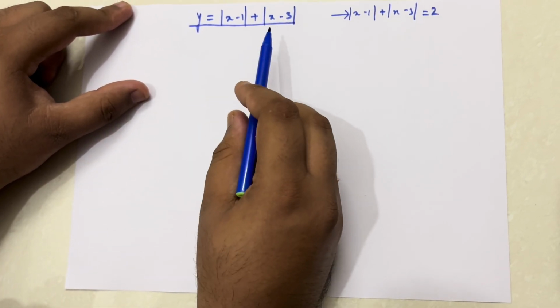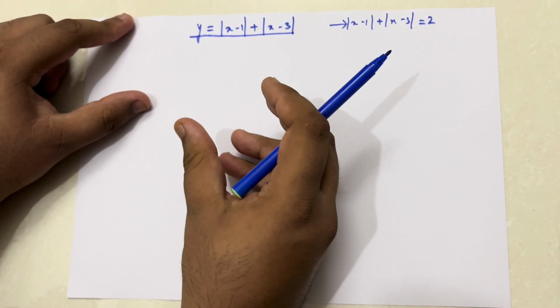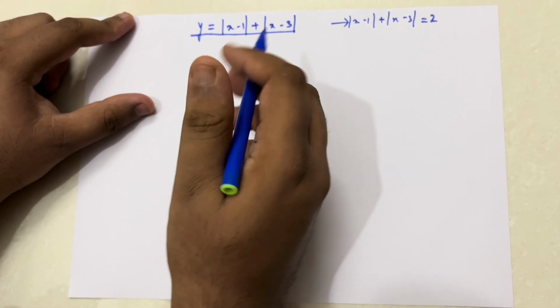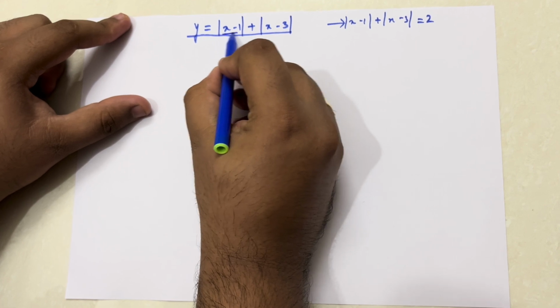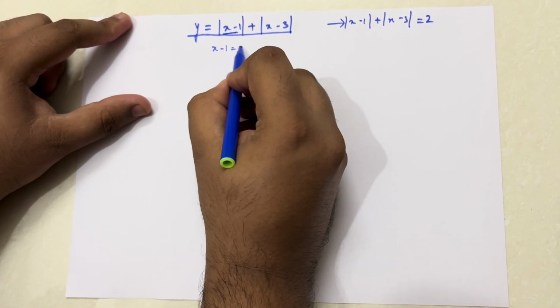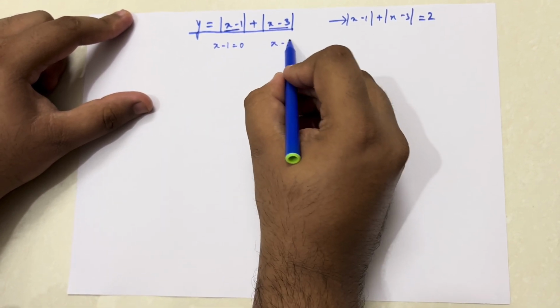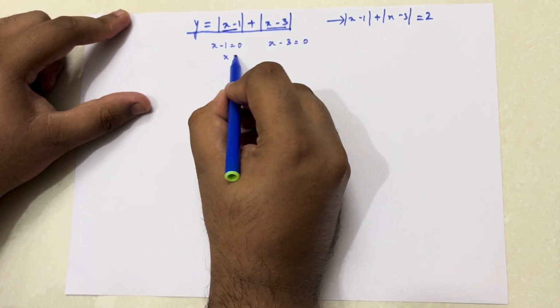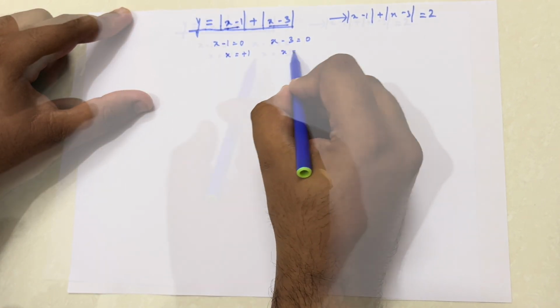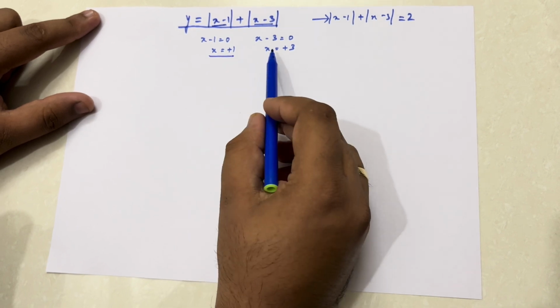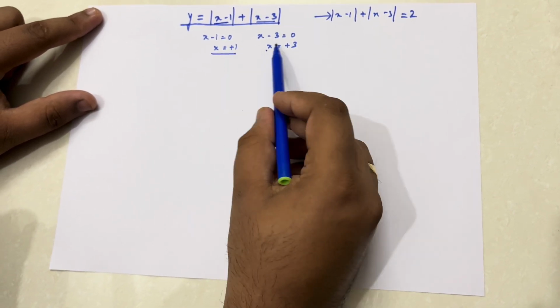So in this graph, there is a concept of critical point. What is a critical point? A critical point is simply this part, which you have to equate to 0. This part you have to equate to 0. What is the value that you get? x equals plus 1, x equals plus 3. So these are the two critical points, x equals 1 and x equals 3.